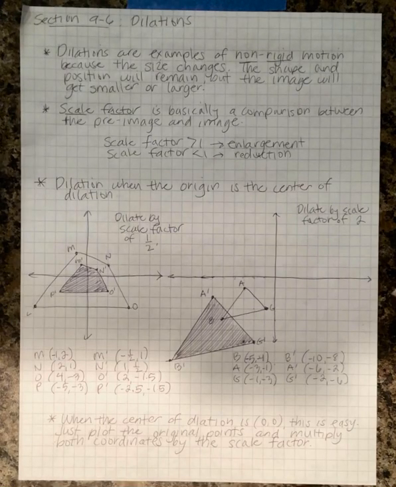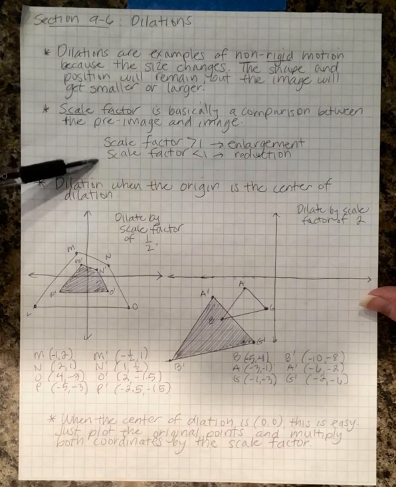So the scale factor is just a comparison between the pre-image and the image. If the scale factor is greater than 1, you would have an enlargement. If the scale factor is less than 1, you would have a reduction.